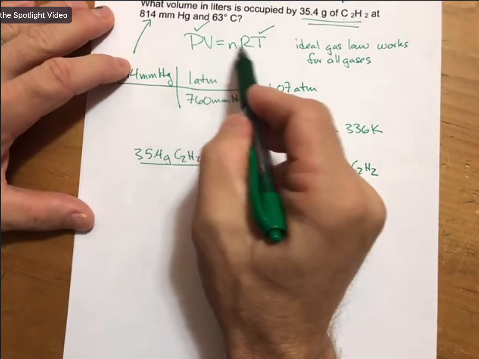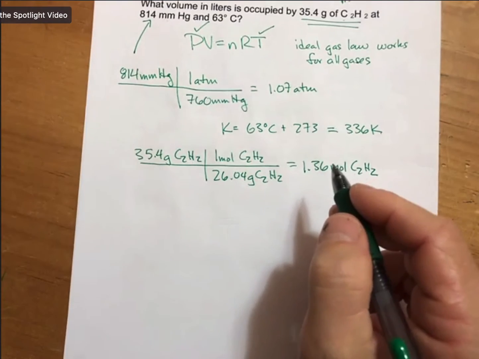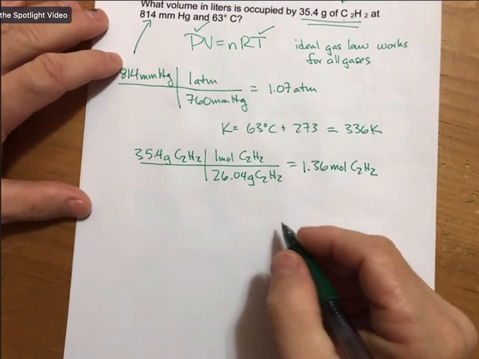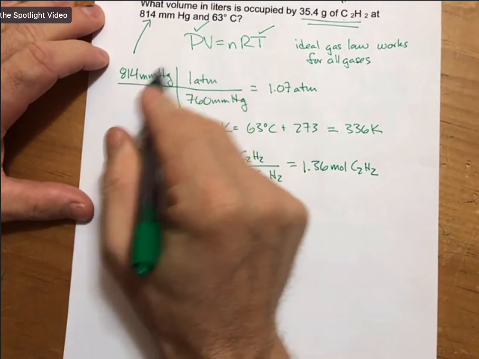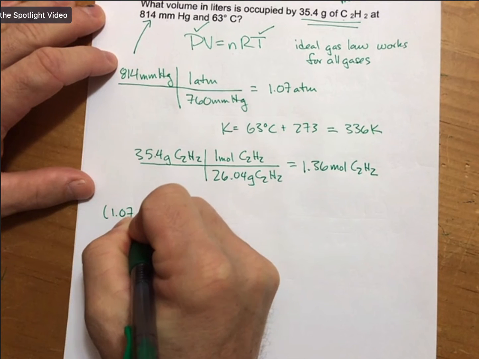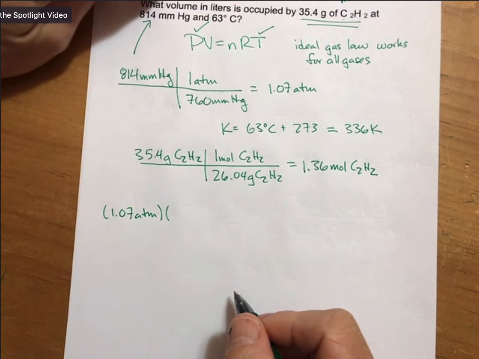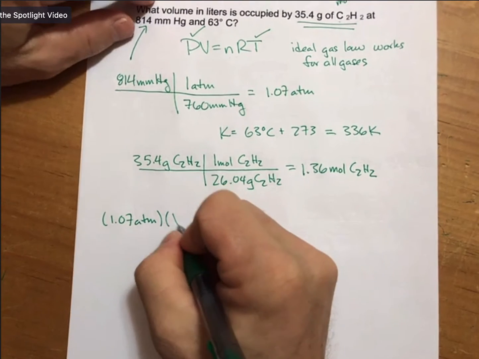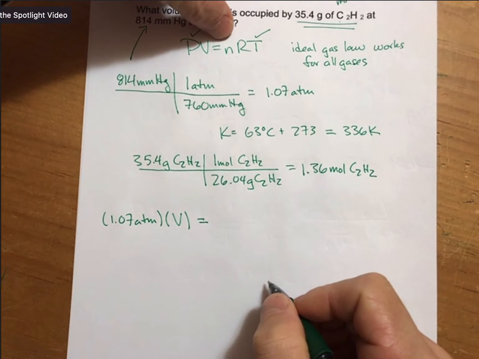I'll do this with the numbers plugging in method, just to contrast it with the last example that I did. So I have PV equals nRT. My pressure is 1.07. My volume I don't know, so that's my unknown. My moles I know.